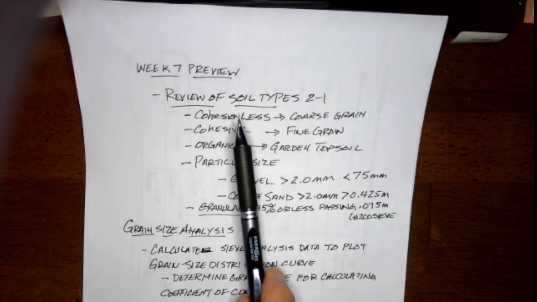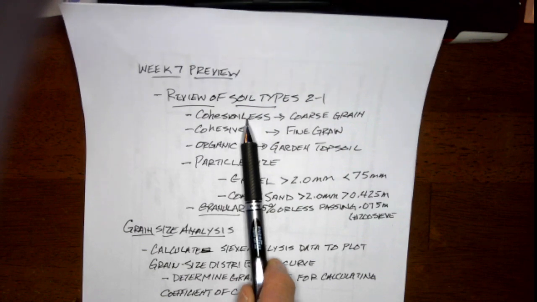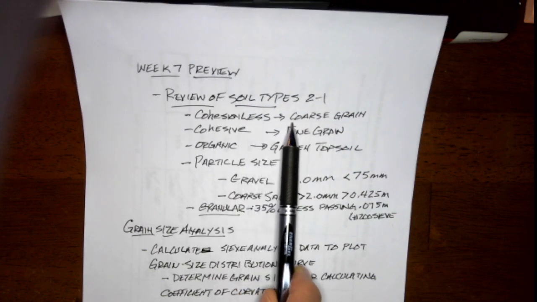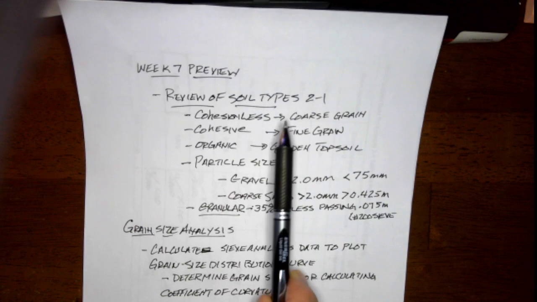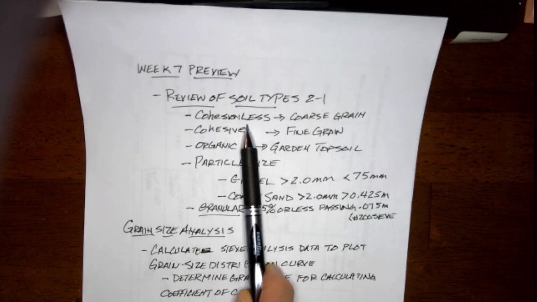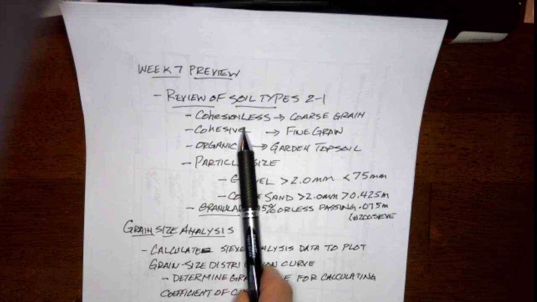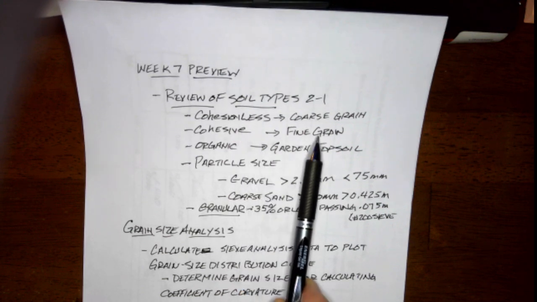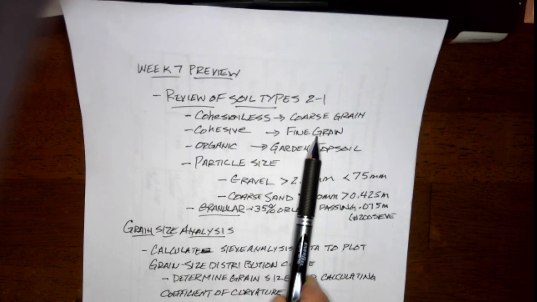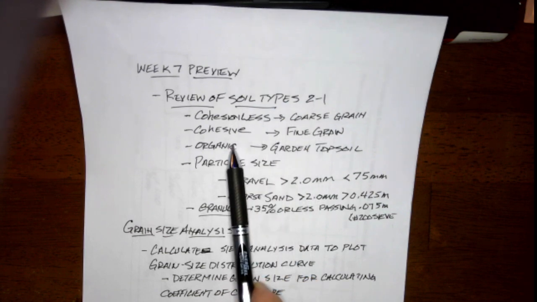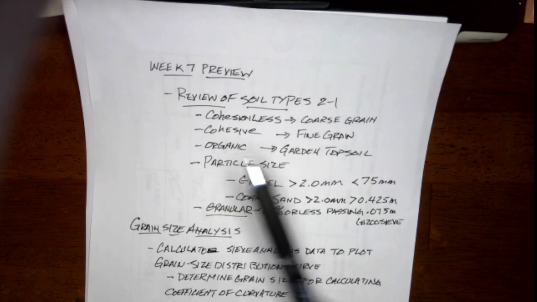We won't spend much time on it because I think you've seen it a couple of times, but when you break it down, you have cohesionless, that's a coarse grained soil, like sand and gravel. You have cohesive soils, those are fine grains such as silt and clay. And then you have your organic soils, which goes in the garden.